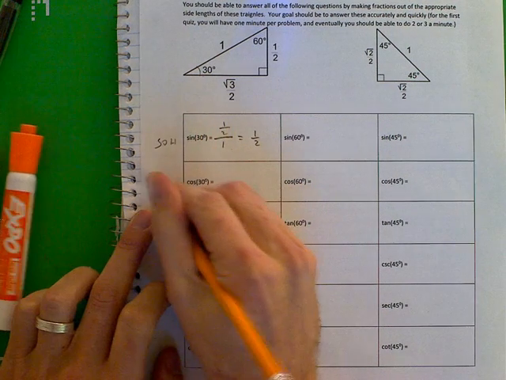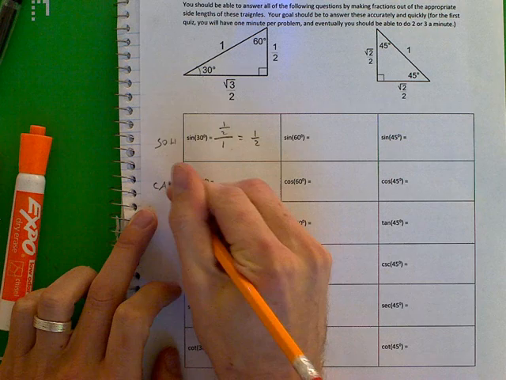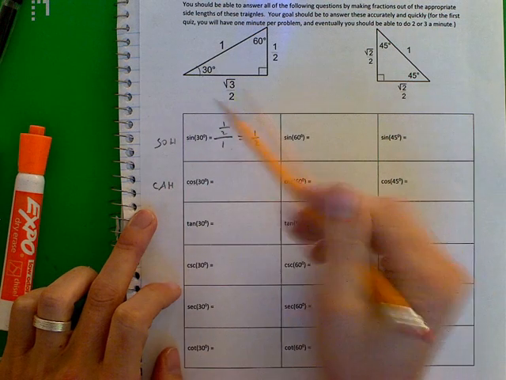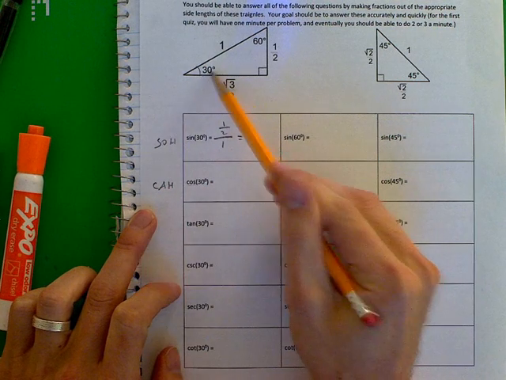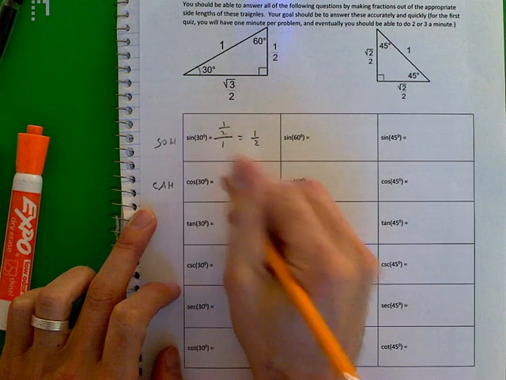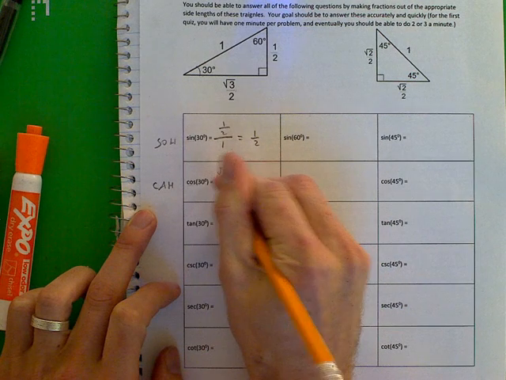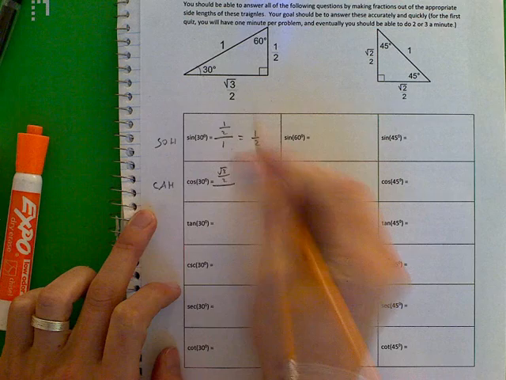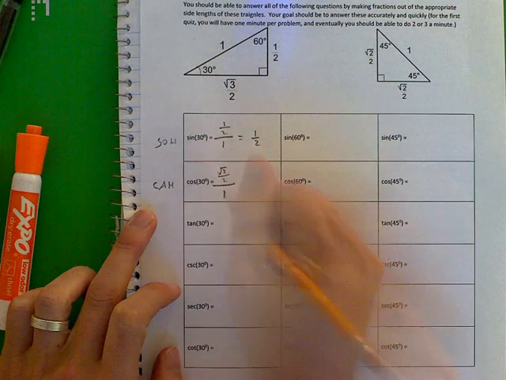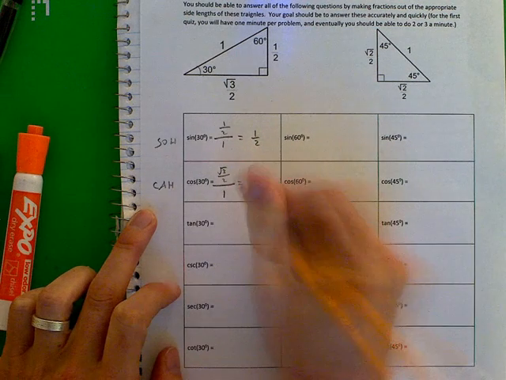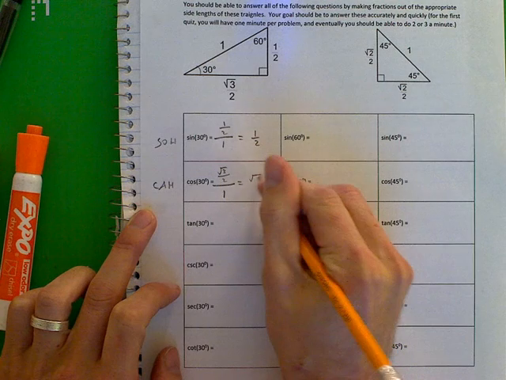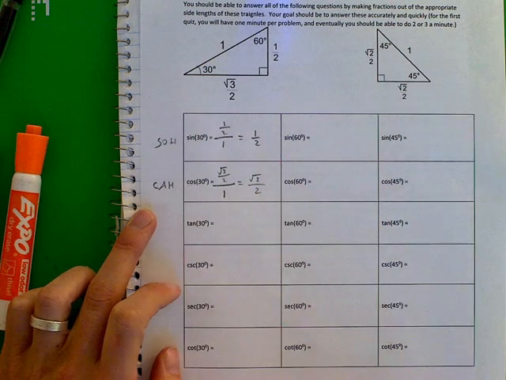Remember, cosine is the adjacent over the hypotenuse. So cosine of 30 would be the adjacent side, which is the square root of 3 over 2, divided by the hypotenuse, which again is 1. And again, whatever's on top divided by 1 gives you the same thing: square root of 3 over 2.